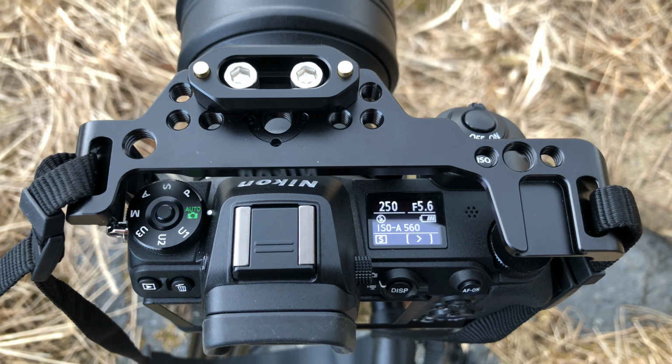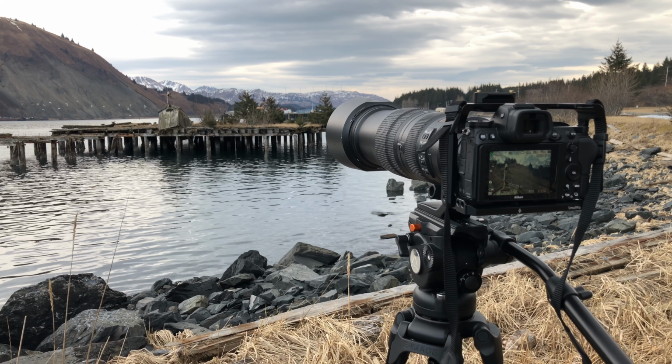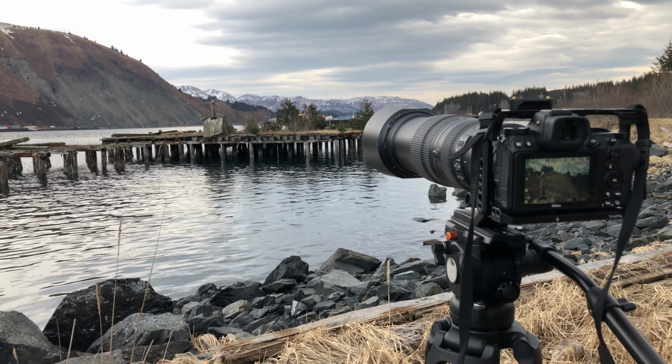I hope this video helped, and the only way to get better with time lapses is to get out and use your Z6 and mess around with the different settings. I think you'll be pleasantly surprised by the time lapses that you get out of this camera.